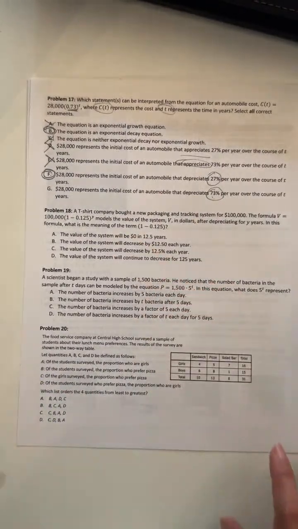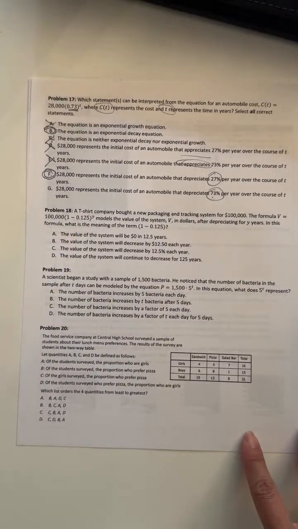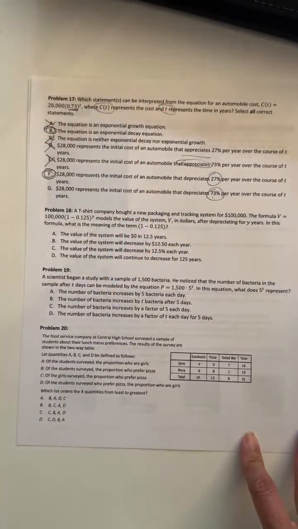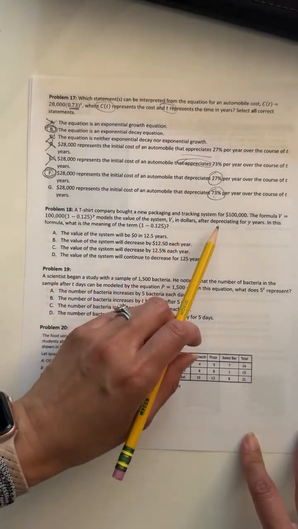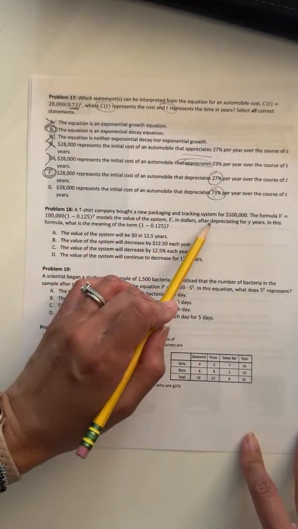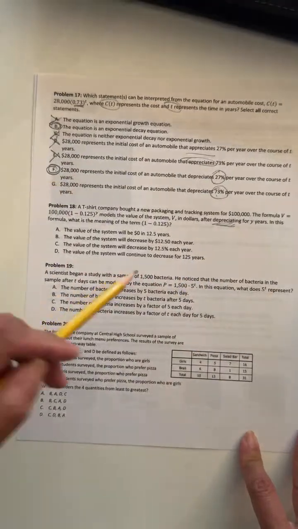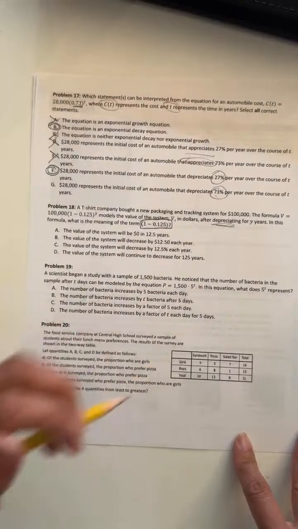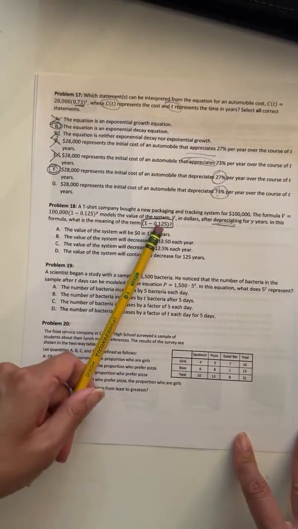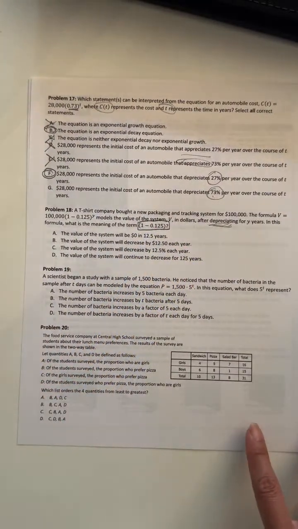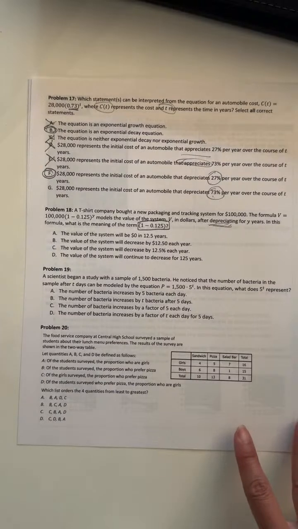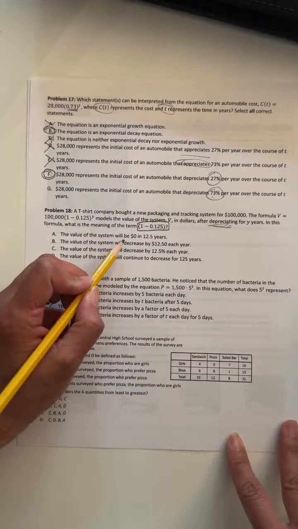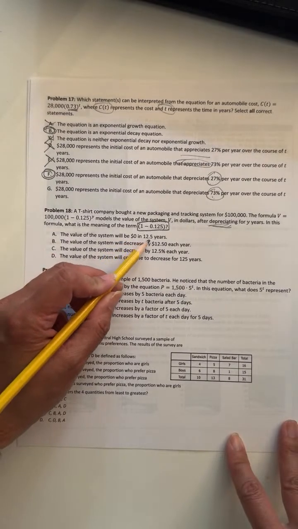All right, number 18, similar problem. We have an exponential function here, and this is the amount that they're going to make, or the packaging system that they have and how much that's depreciating. So it's telling us that. And it wants to know, what does this right here mean? So this is going to give us our factor, and it's going to give us the amount that remains every year after it's depreciating. So A says the value of the system will be 0 in 12.5 years.